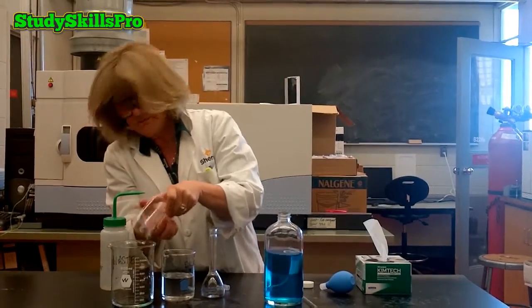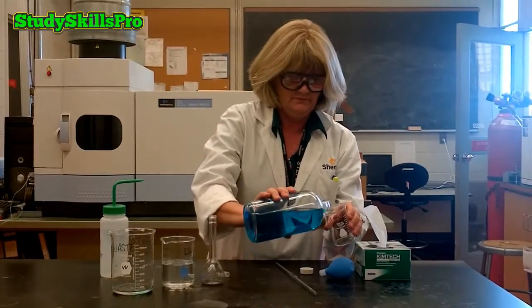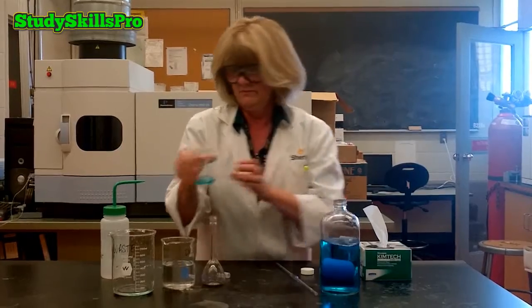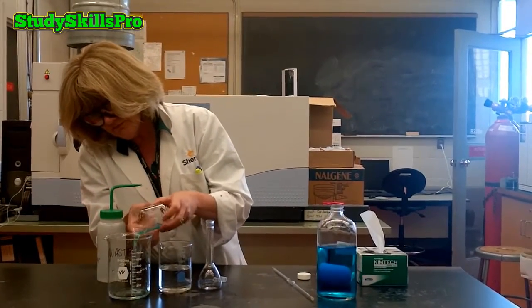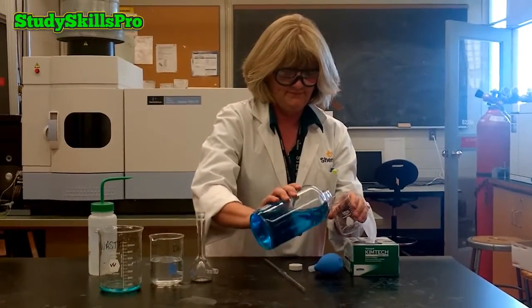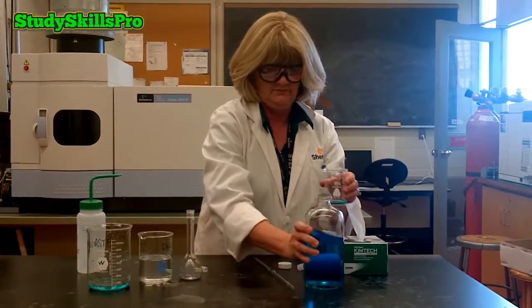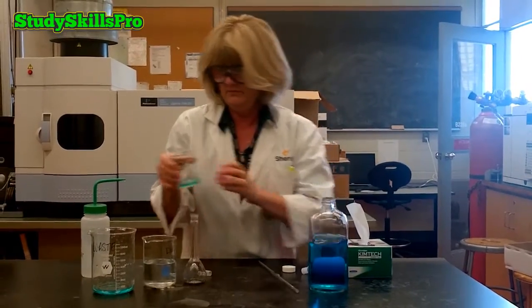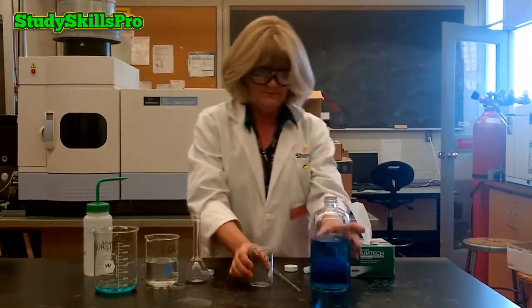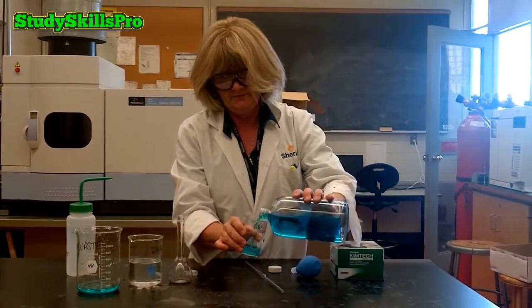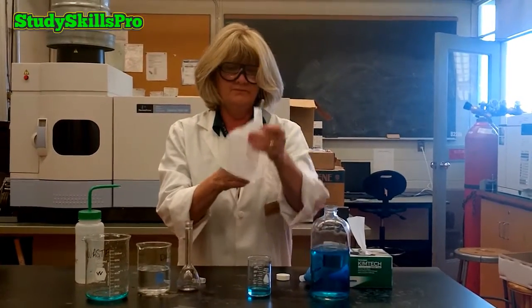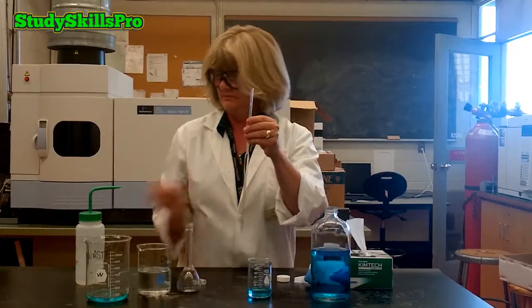Again, you would first rinse this beaker 3 times with RO water, and you must then rinse the beaker 3 times with the stock solution, transferring your rinses to the large waste beaker. You can then fill the beaker with an aliquot of stock solution.